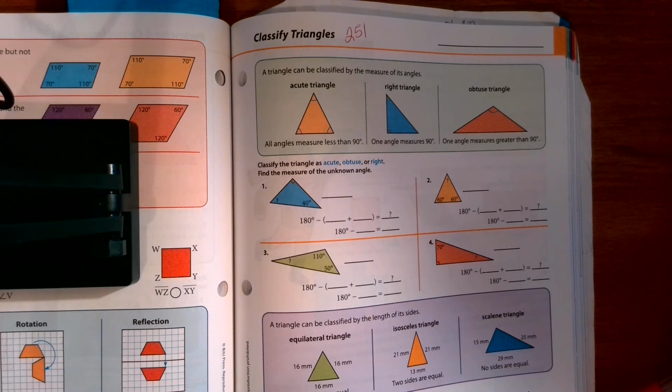So triangles are classified 2 different ways, by their sides and their angles. We have acute angles, that means they're smaller than 90 degrees. A right angle measures 90, and an obtuse angle is larger than 90.